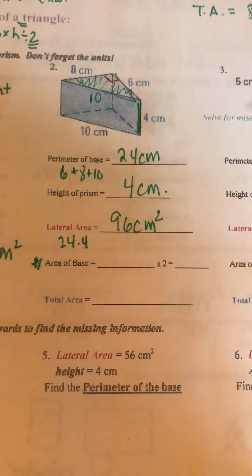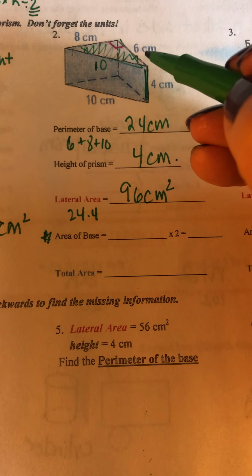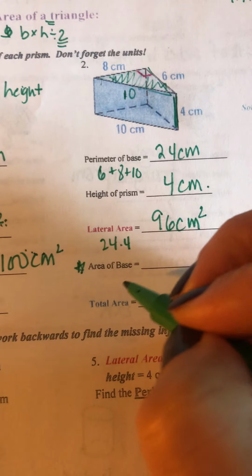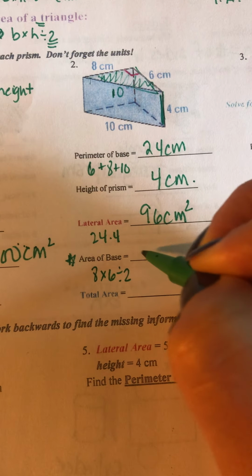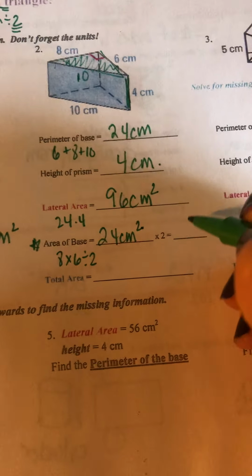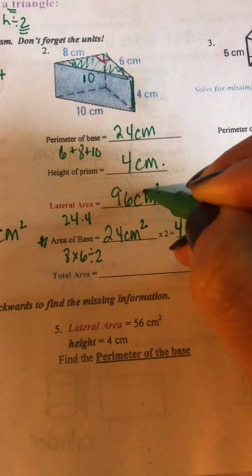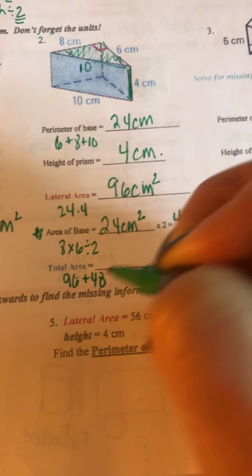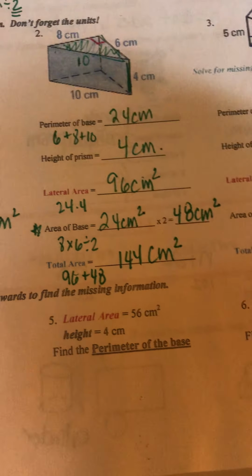And then here's where it's a common error, with the area of the base. The base is a triangle. Triangle, we divide by 2. So the area is not 8 times 6, but 8 times 6 divided by 2, or 24. Then we double it because there's 2 bases. And then we add up the 96 plus the 48, which is going to be 144 centimeters squared.